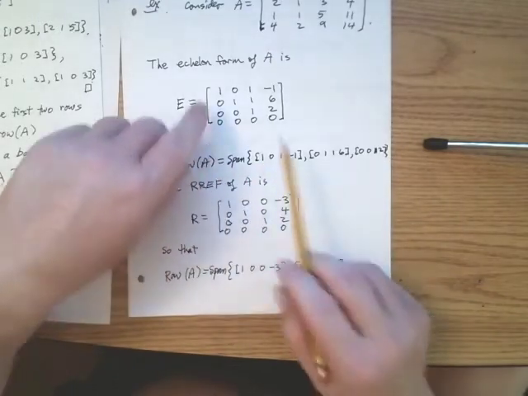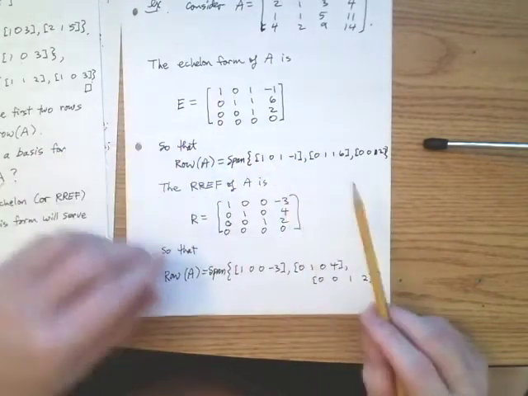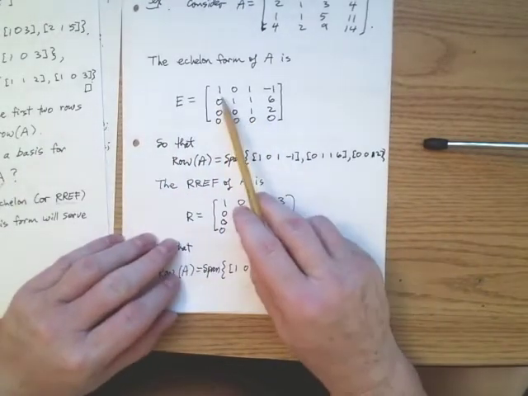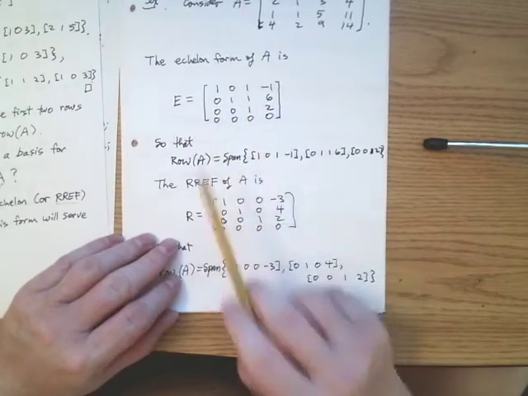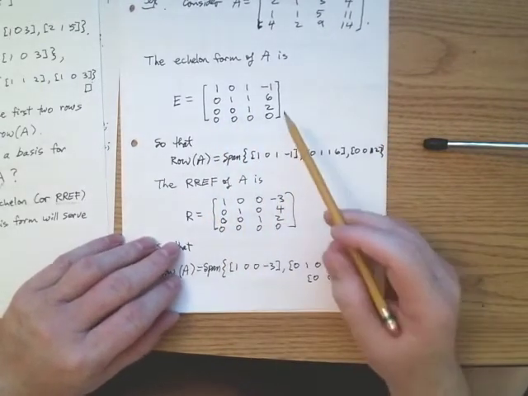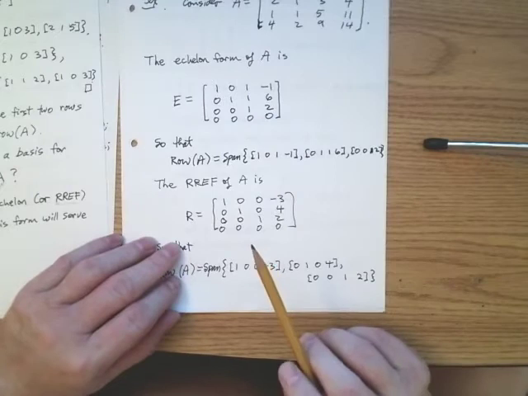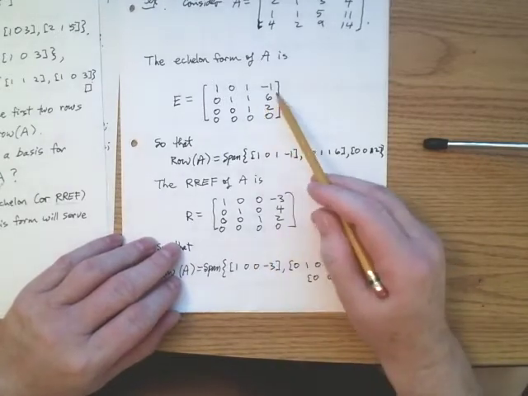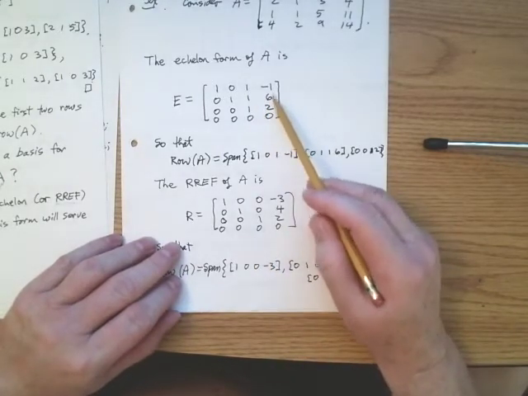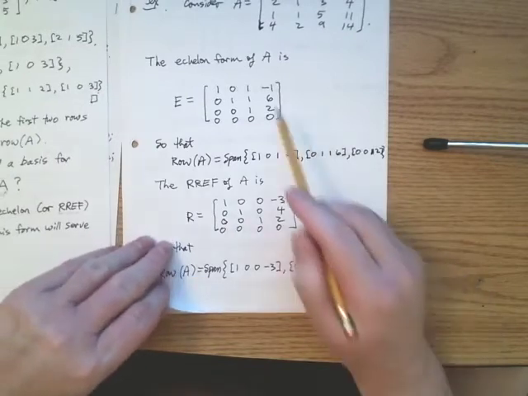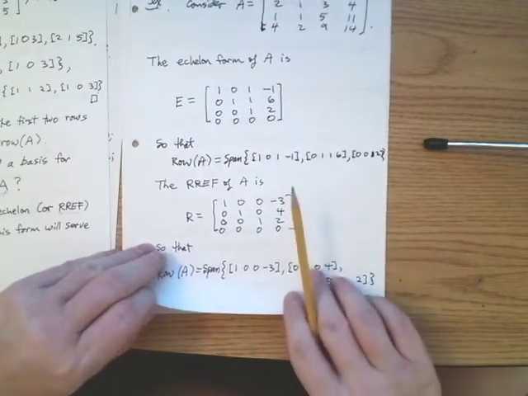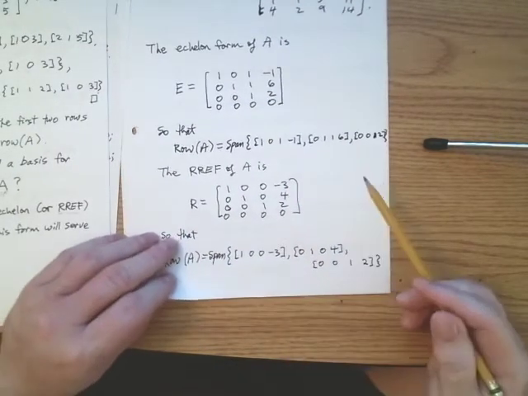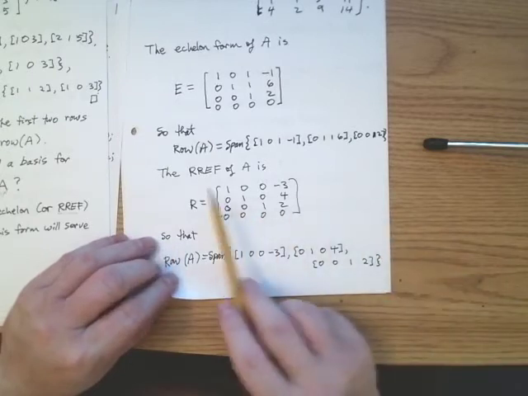Here's a little exercise for you. Because it's in echelon form, and I mention this later, if you've got it in echelon form, the non-zero rows are always linearly independent. Can you see immediately that these rows are linearly independent? No row is a linear combination of the ones above. It should be pretty obvious here. But think about it.